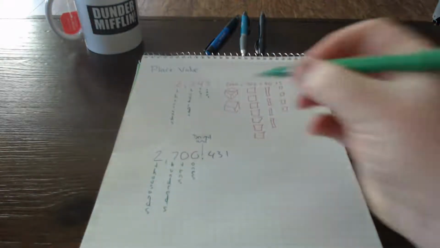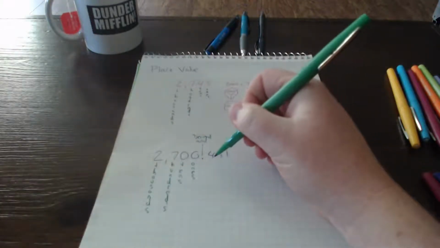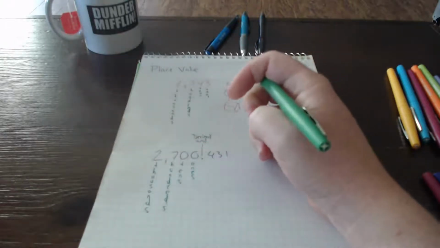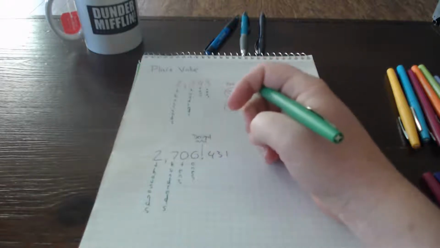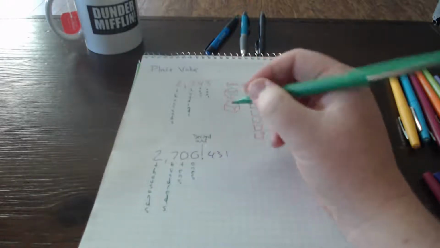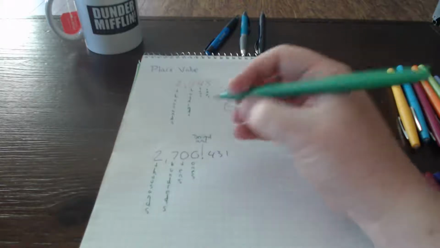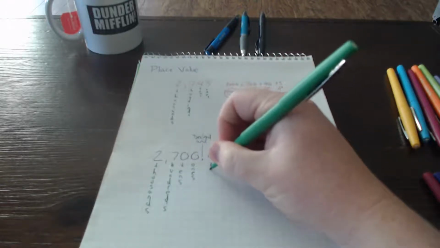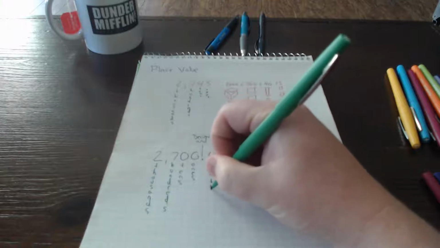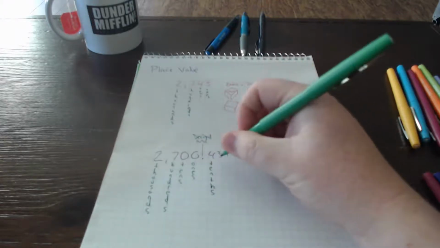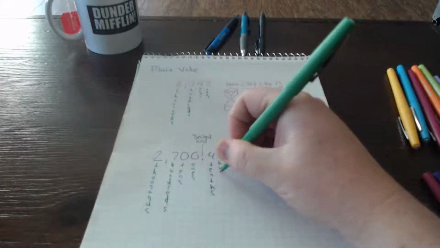And then we have our 4. Now, our 4 is not the ones place. There is no "once," but there is a tenths place. Remember, there's a TH at the end of that, so tenths. Then we have our 3 in our hundredths place, hundredths.